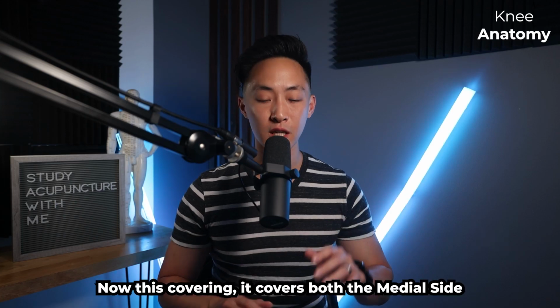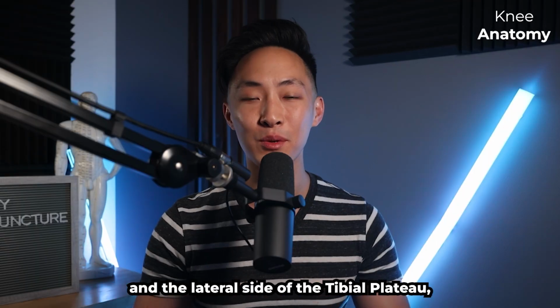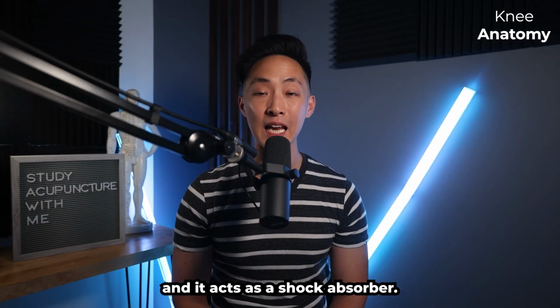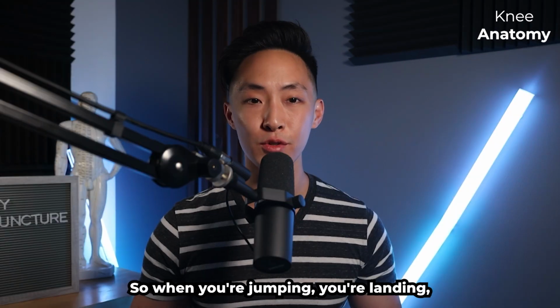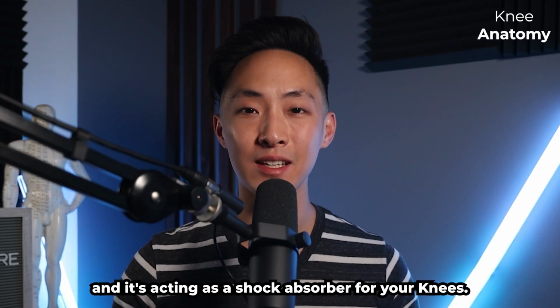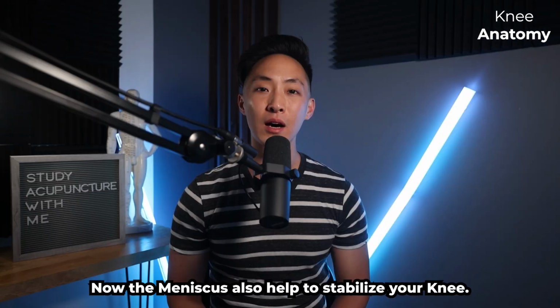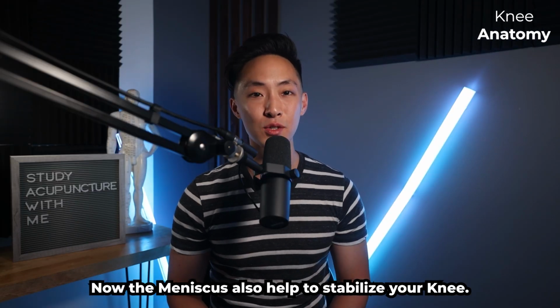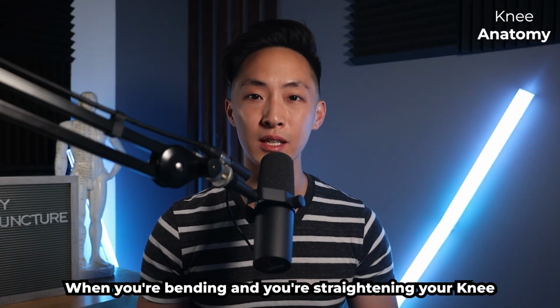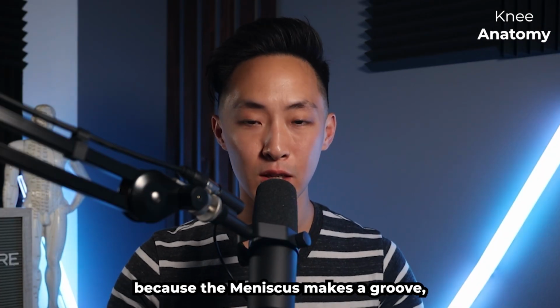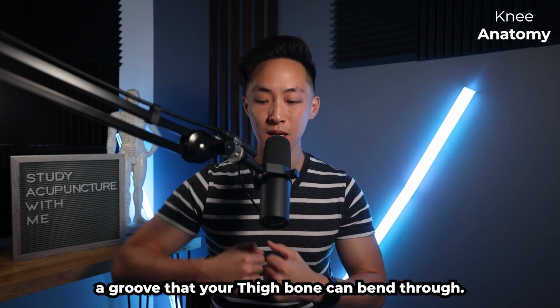Now, this covering covers both the medial side and the lateral side of the tibial plateau, and it acts as a shock absorber. So when you're jumping, you're landing, it's acting as a shock absorber for your knees. Now, the meniscus also helps to stabilize your knee when you're bending and straightening your knee, because the meniscus makes a groove that your thigh bone can bend through.